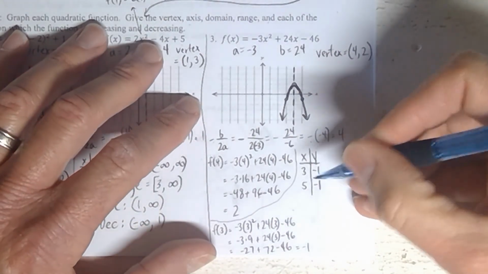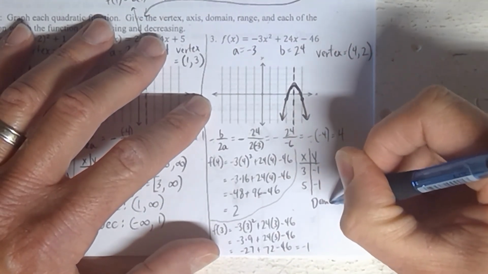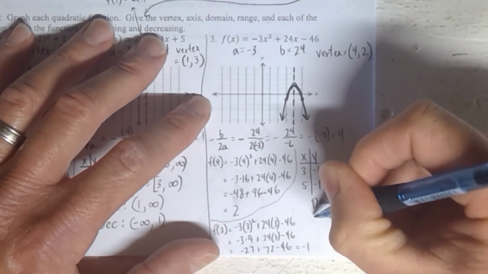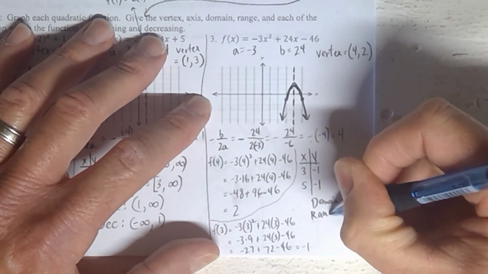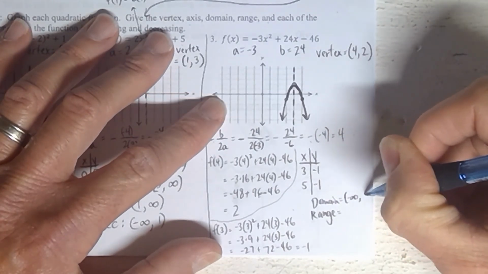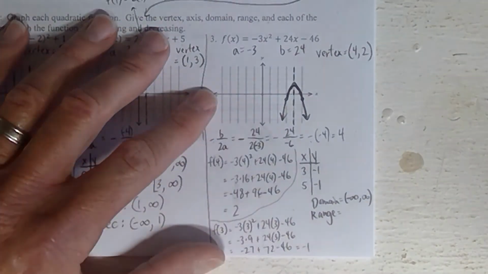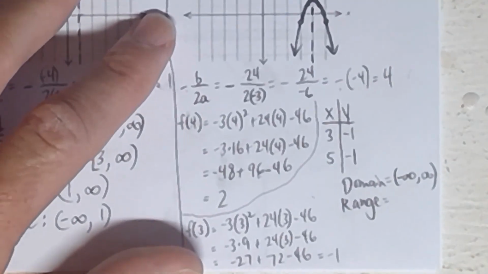So to wrap things up here, what is the domain and range? Okay, the domain is always the same, isn't it? Negative infinity to positive infinity, always the same thing.